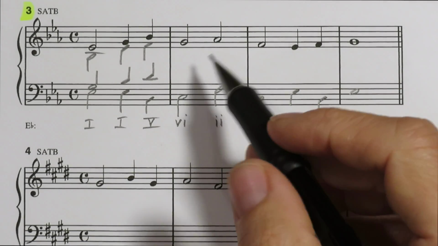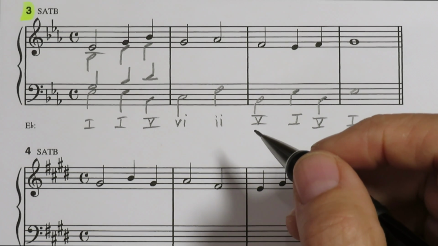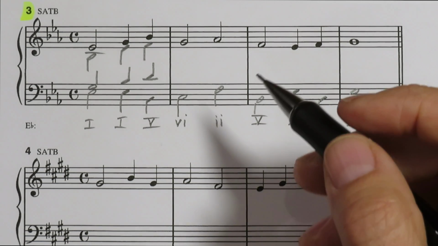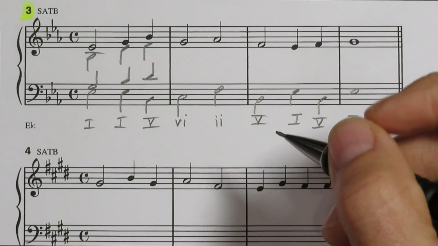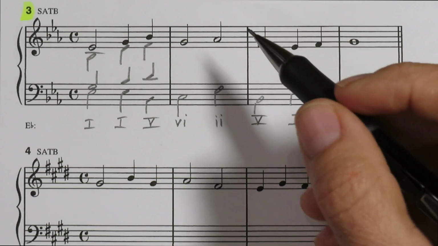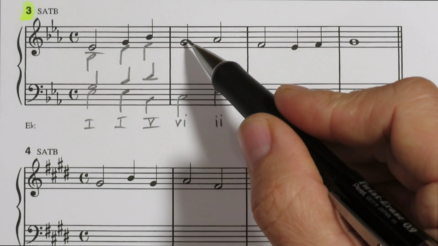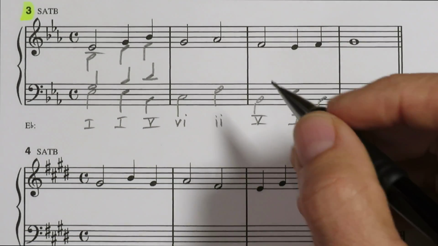So our 6th chord, the C minor, would have C, E flat, and G. So we've got the root and the 5th. So we need an E flat and a G. We don't need the G. We need a C and an E flat.